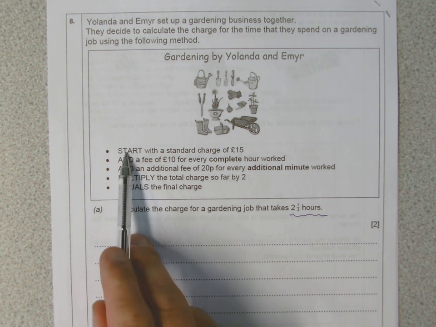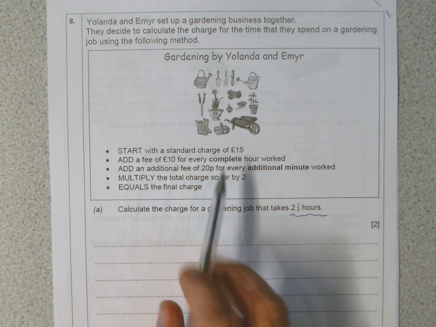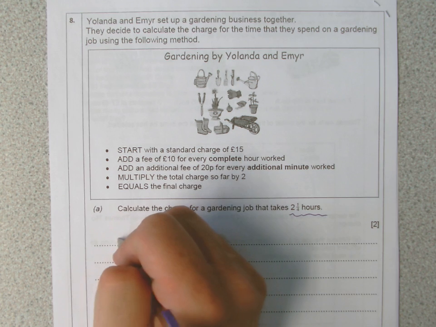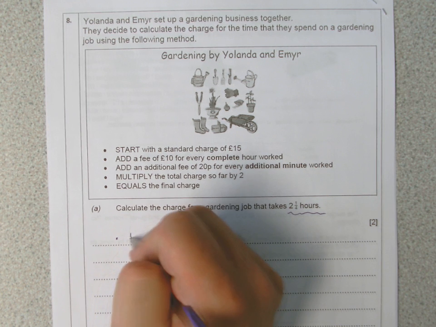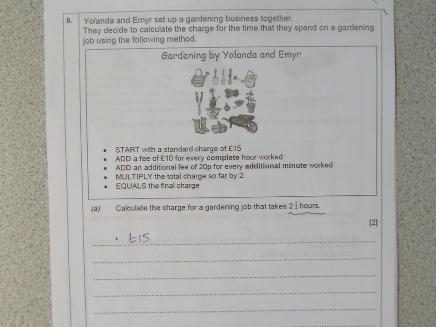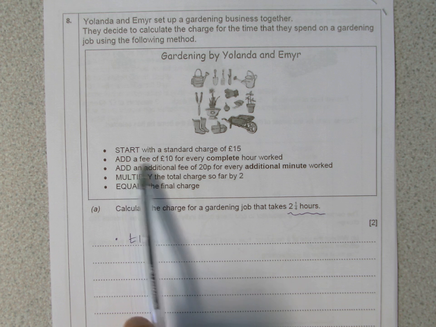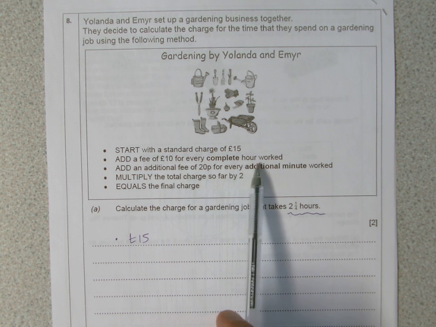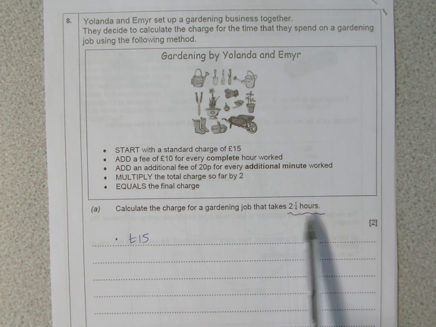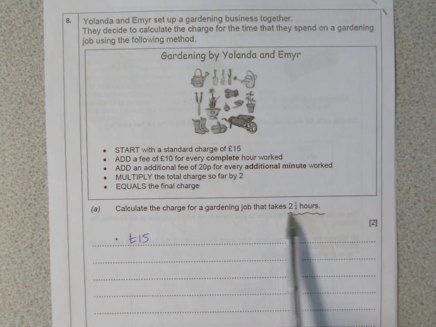To start with, the first bullet point says start with a standard charge of £15. So it's £15 just for starting the job. Obviously they've got equipment to take care of and to pay for, so that's the starting price they use to cover equipment and things like that. Then it says add a fee of £10 for every complete hour worked. And because it's 2¼ hours, they've completed 2 full hours.